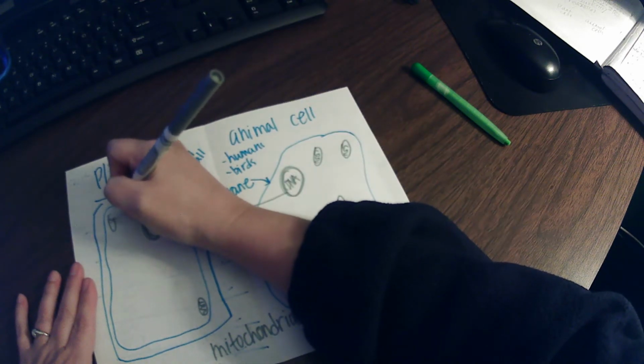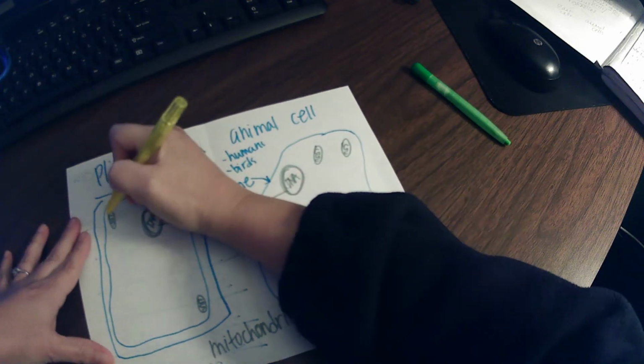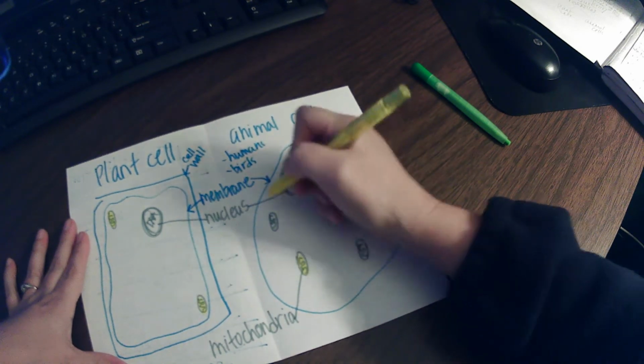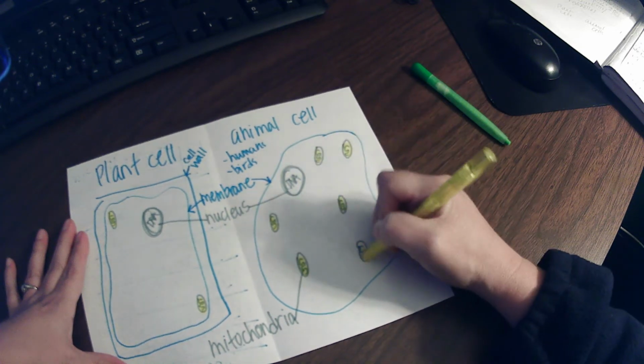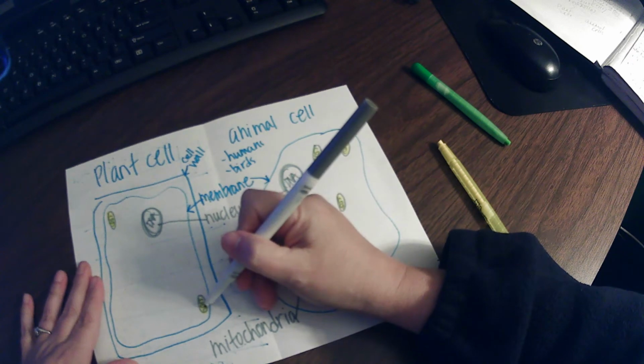Plants don't need as much energy as people and animals do. So plants, I'm going to color code it. Plants only have a few, very few mitochondria, but animal cells have a lot because we need a lot of energy.